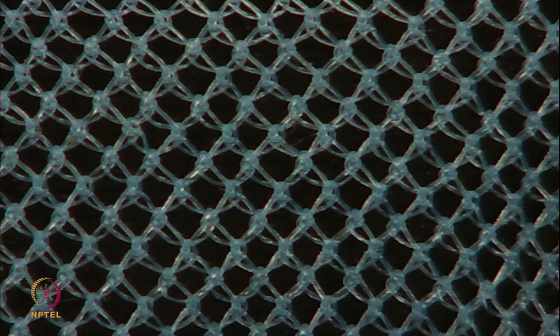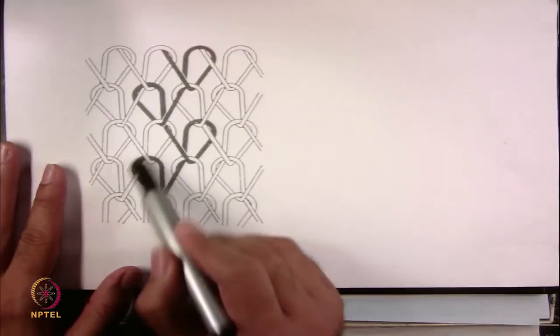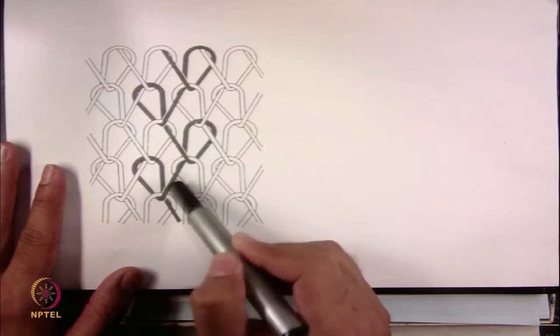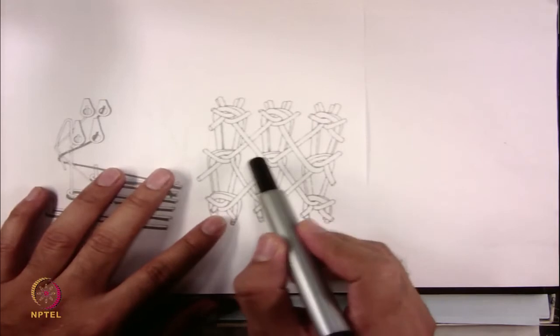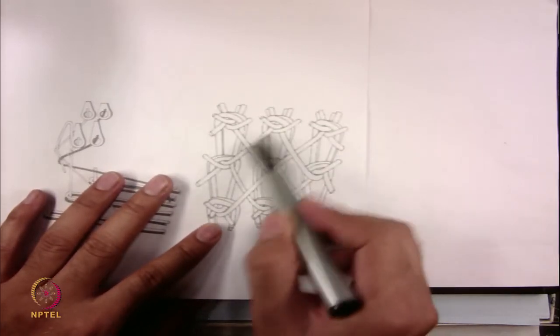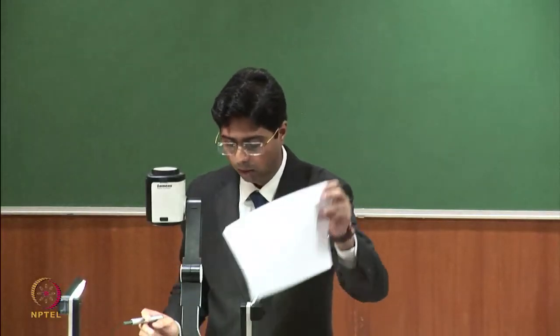I also have the schematic, in case you do not understand. This is the schematic part. How this is different is, you can see after making the loop there is just one floating yarn. But in any double bar structure, there were 2 floating yarns visible. You can see here there are 2 floating yarns. So you would be able to identify whether it is a single bar structure or a double bar structure.